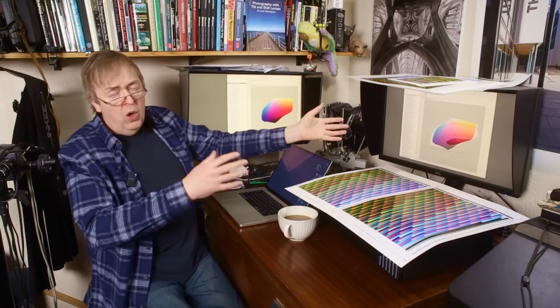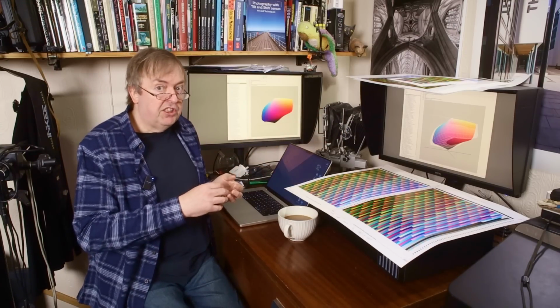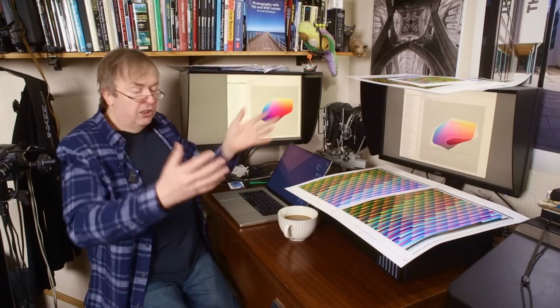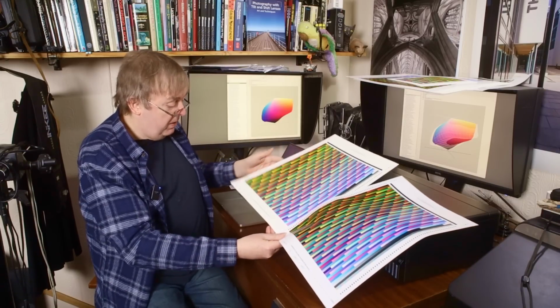This paper has a gamut volume of 826,000 bananas, or whatever the unit is. Or this paper has a gamut volume of 740,000. Therefore, 740,000, that's less than 800,000 bananas, so it must be worse. Well, no, they're different. These are two very different papers.